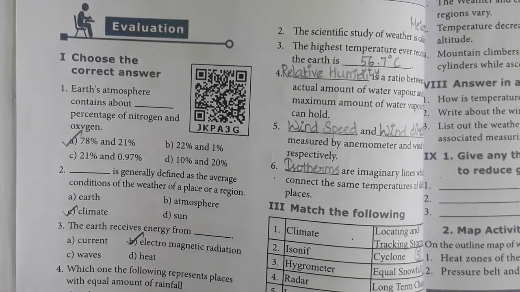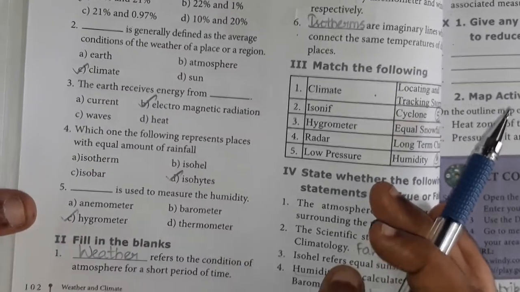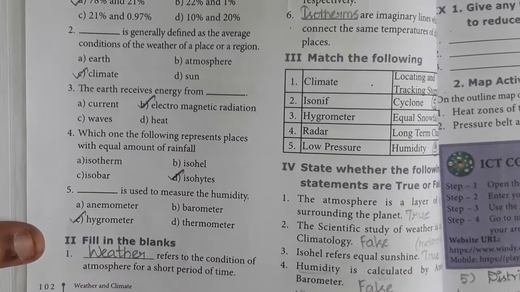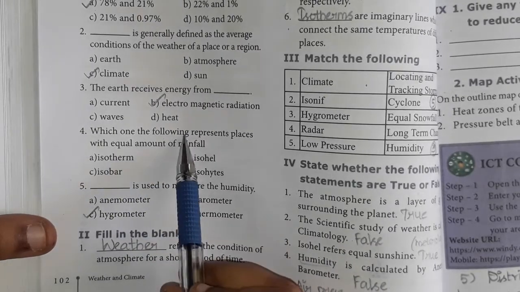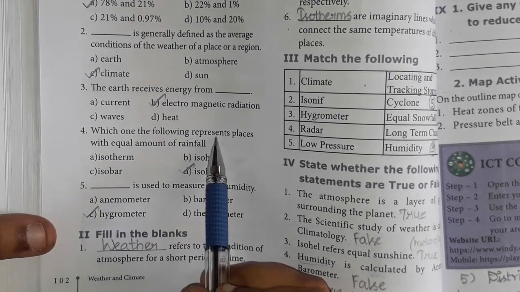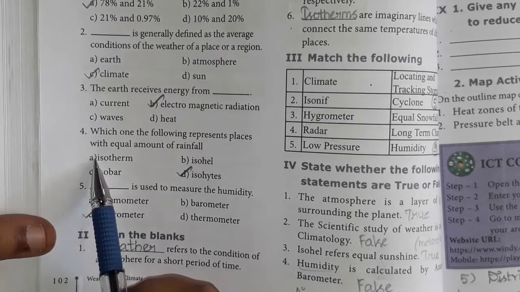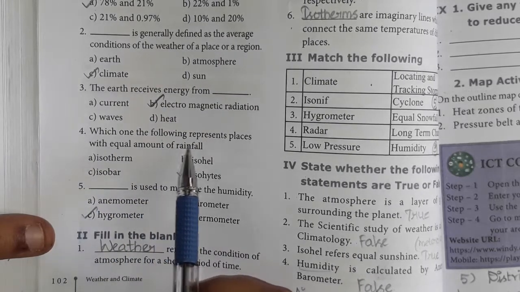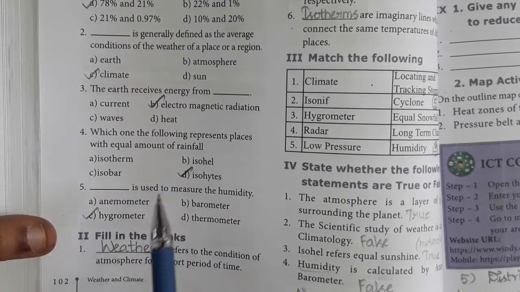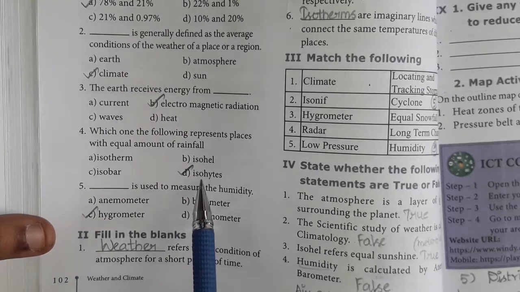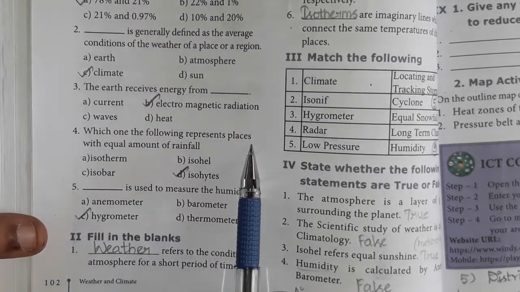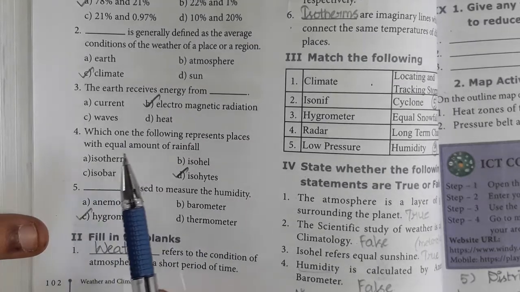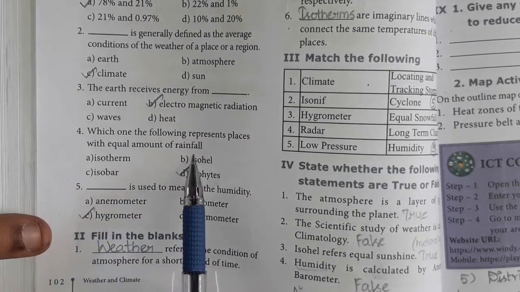Fourth one, which one of the following represents places with equal amount of rainfall? Option D, isohyets. Isohyets represent places with equal amount of rainfall.